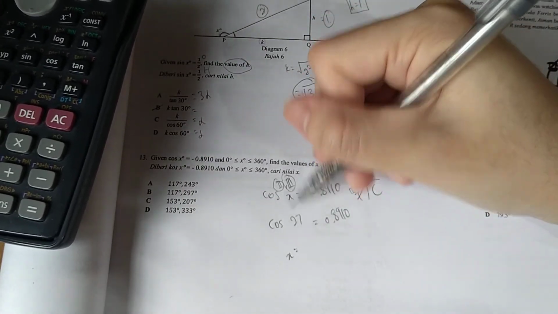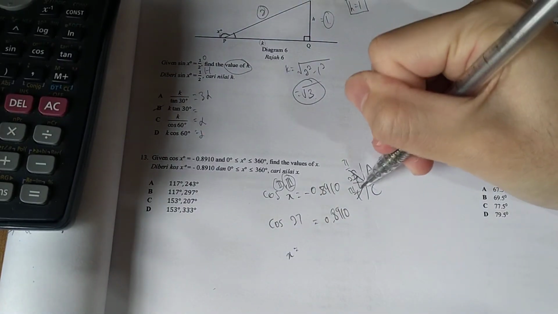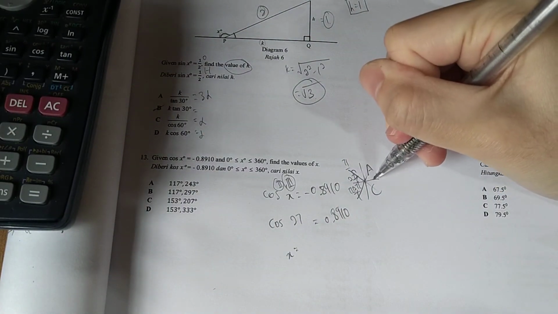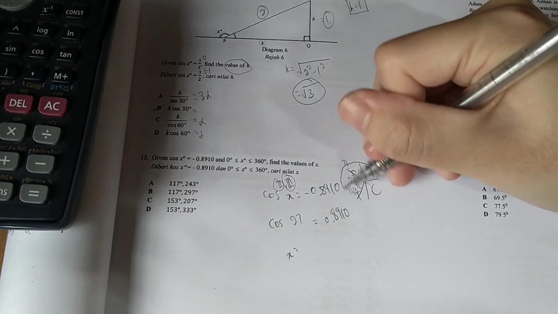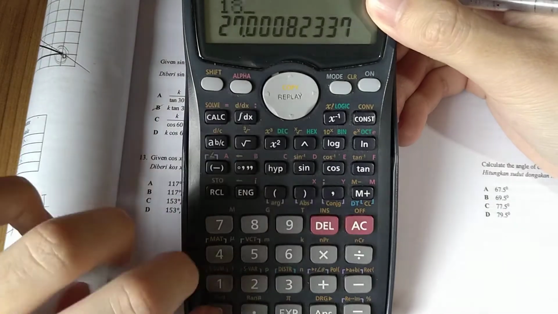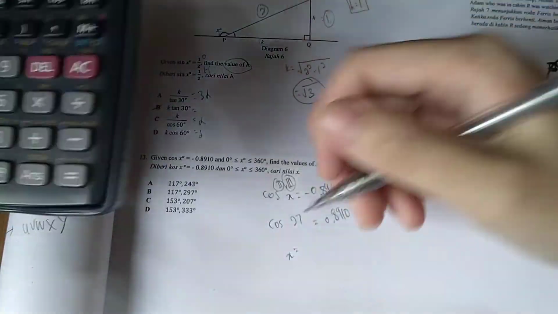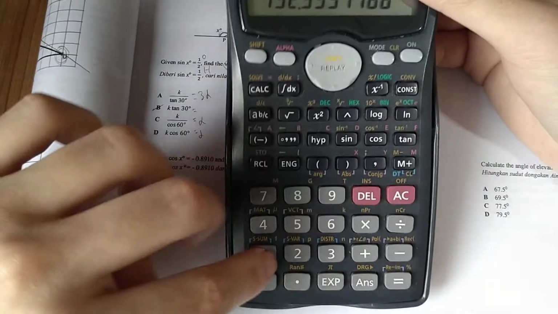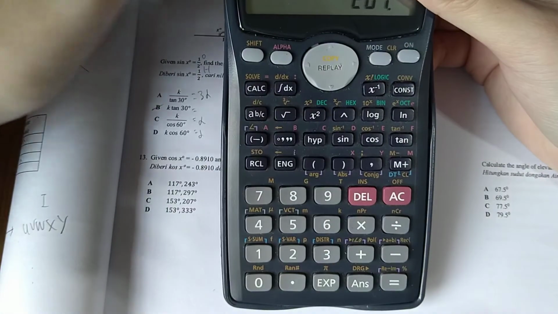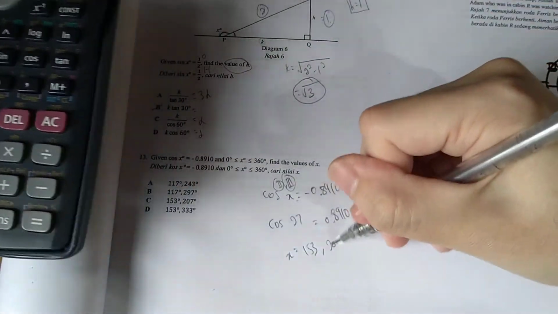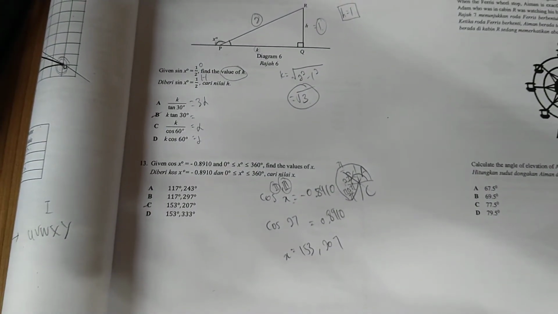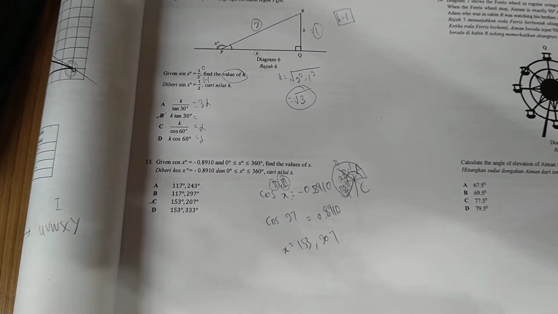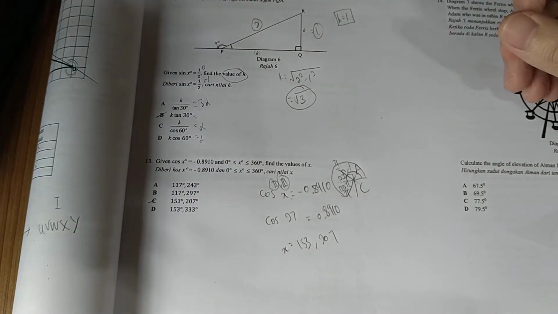And how to convert? 180 minus, okay? Because 27 is actually just here, 27 and 27. So what you need to do is find the angle here, which is 180 minus 27, and the other one will be 180 plus 27. What's 180 minus 27? 153. And then what is 180 plus 27? 207, okay? So the answer should be C. Alright. I hope you can see it clearly. Let me make it a little smaller. Okay, alright. So that is the answer.